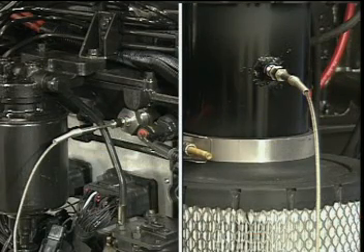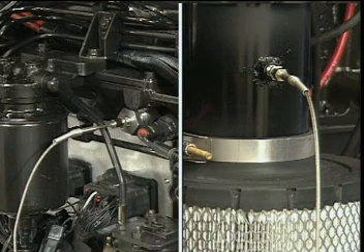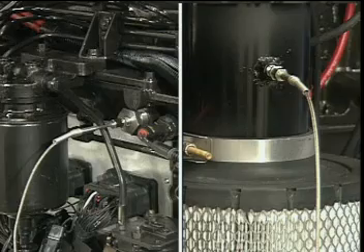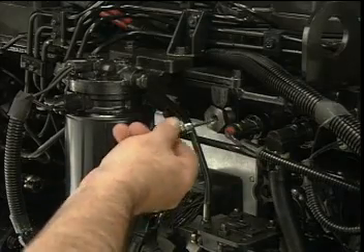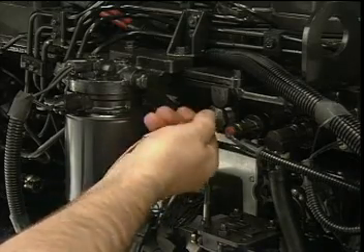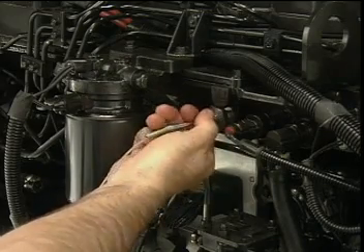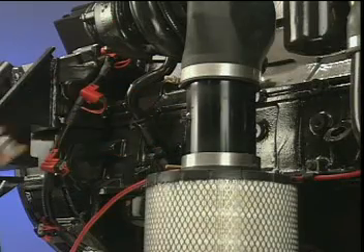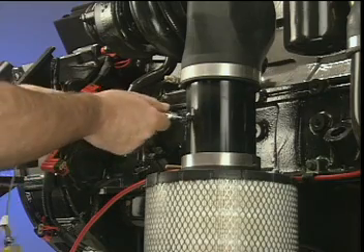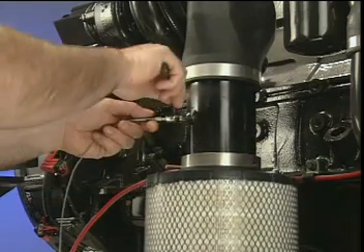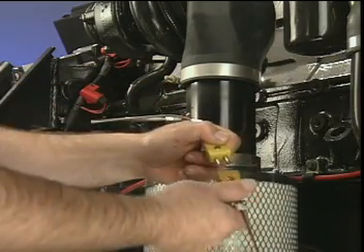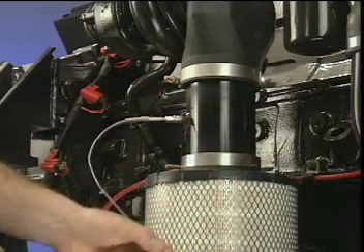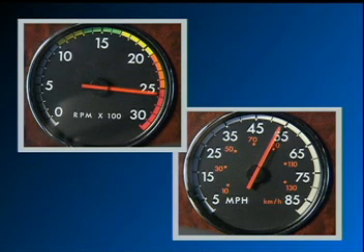Confirm the efficiency of the charge air cooler by measuring the difference between ambient air temperature and intake air temperature in the intake manifold. Install a Fluke digital thermometer and thermocouple wire kit into the pipe plug in the intake manifold. Install another thermocouple near the air cleaner inlet to measure ambient air temperature. Perform a road test with the engine at peak horsepower and a vehicle speed of 30 miles per hour or greater.